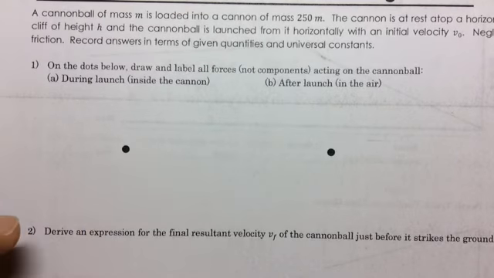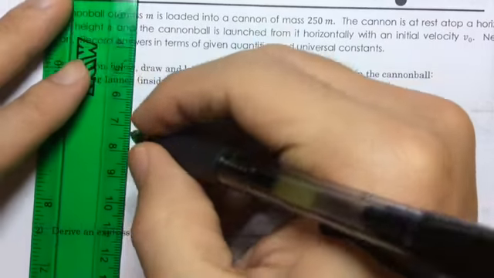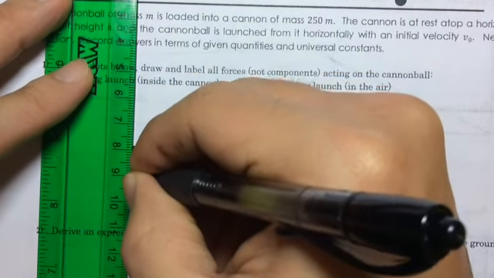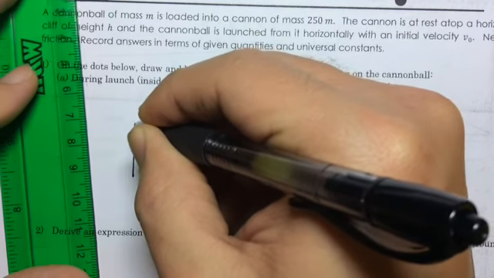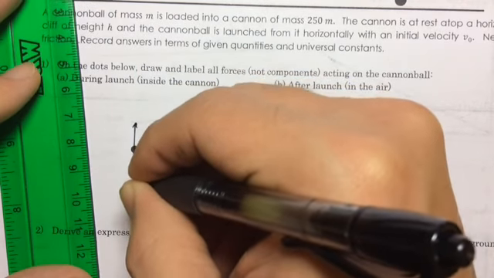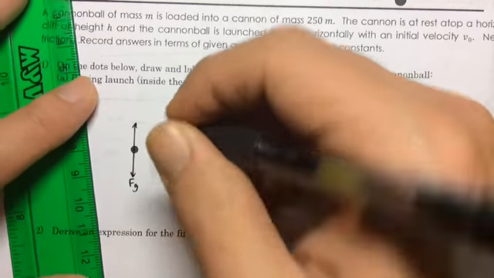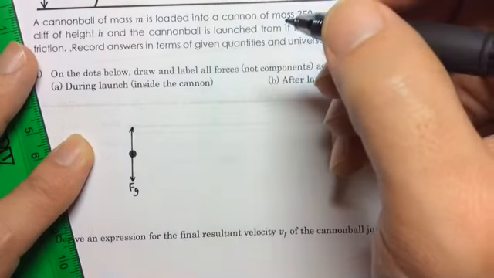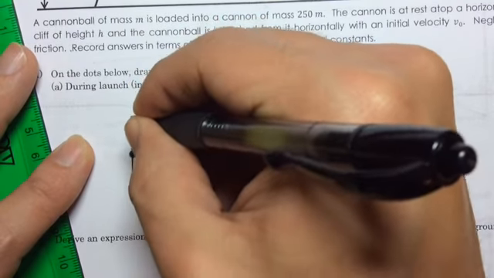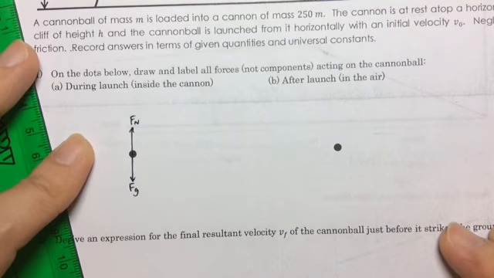On the dots below, draw and label all forces. So during the launch inside the cannon, we're doing the ball. Of course, we still have gravity. So there's gravity, and if we're inside the cannon, then we better have an upwards force. So this would be Fg or mg, the force of the weight. Going up, you have the normal force due to the cannonball being inside the cannon itself.